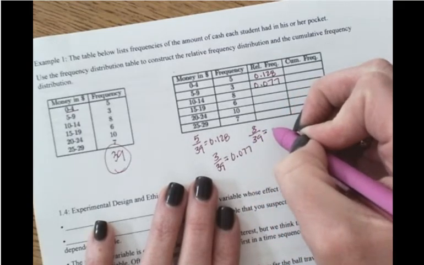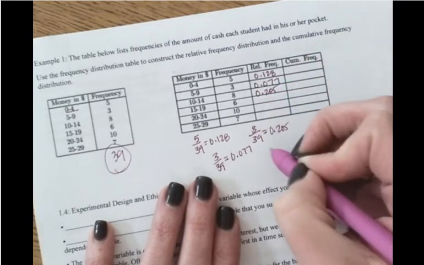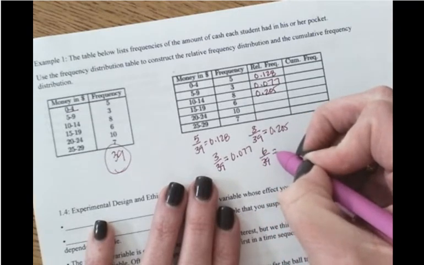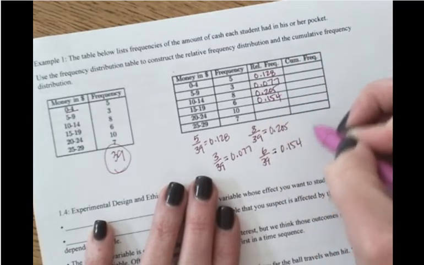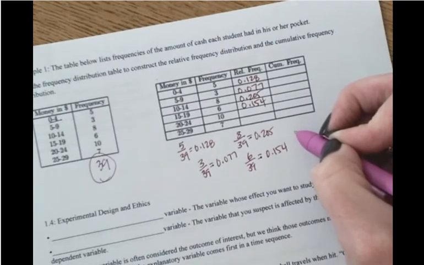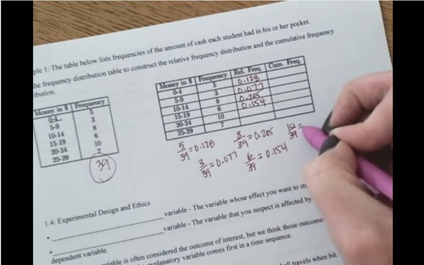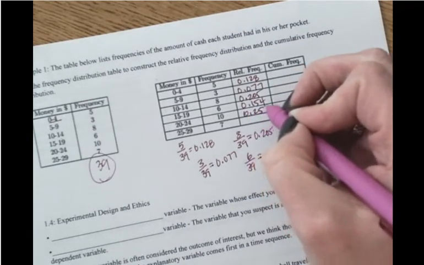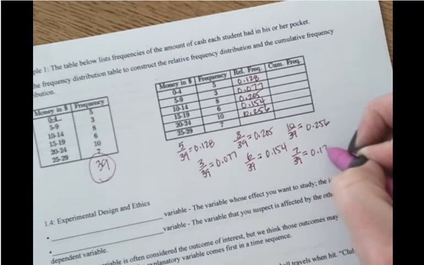I get 0.205. 6 out of 39 is 0.154. 10 out of 39 is 0.256. And then lastly, 7 out of 39 is 0.179.